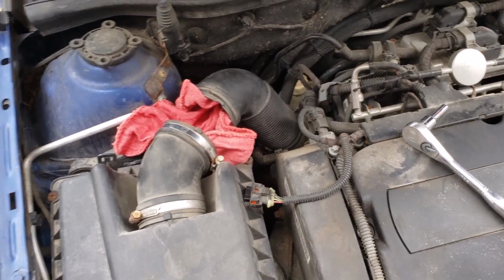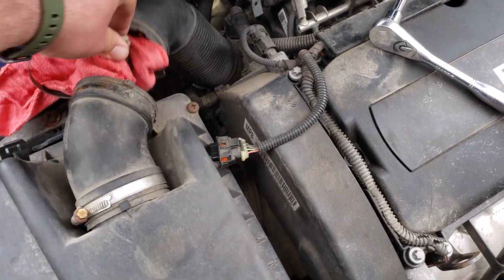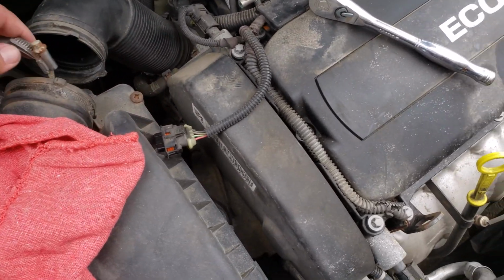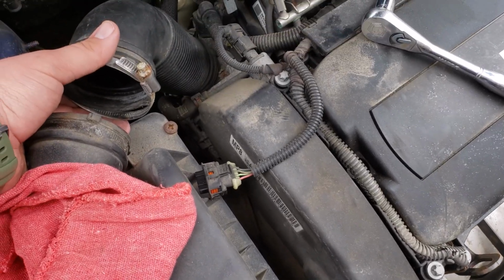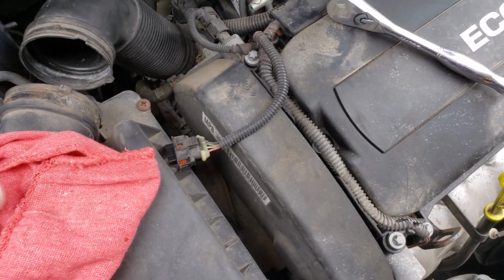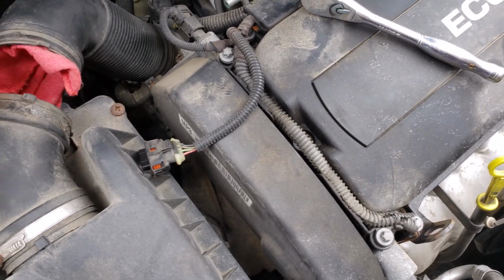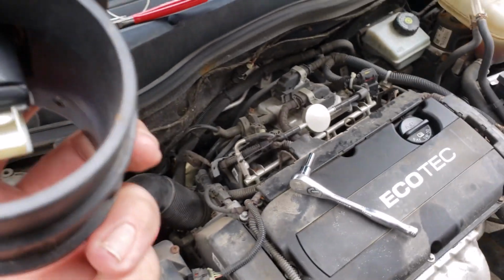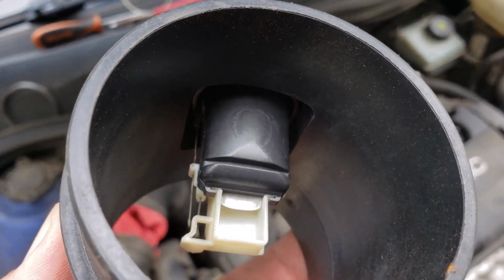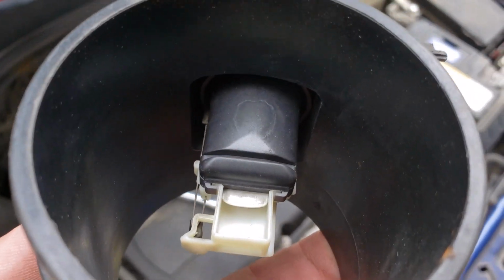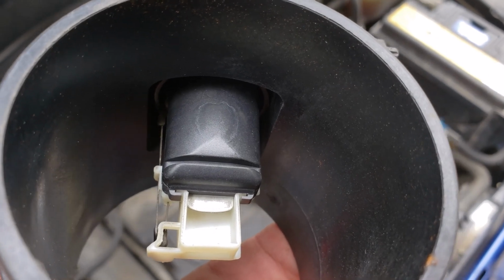And then what I'm going to wind up doing is taking this other clamp to the auto parts store just to see how big it needs to be, because this is about the same size as that one. And then I may or may not wind up looking into getting a mass airflow cleaner. A mass airflow cleaner is different than a normal brake cleaner, because with the mass airflow it needs to be super clean and not leave any residue behind.